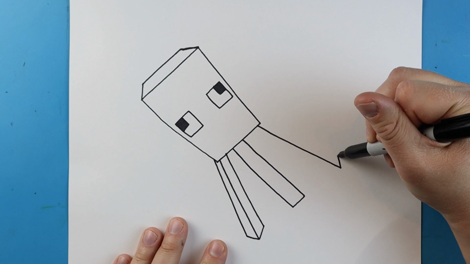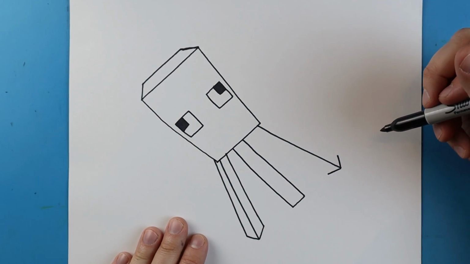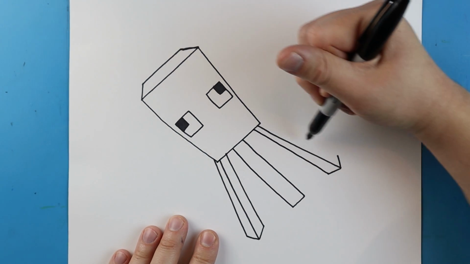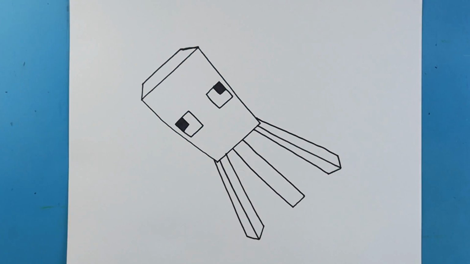So same thing here, we're going to go up at an angle and then up for a little arrow shape. Then we just want to bring these right back up here towards the body. And then get a little skinnier as they come towards the body as well.